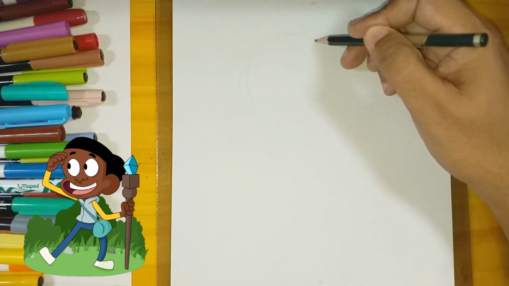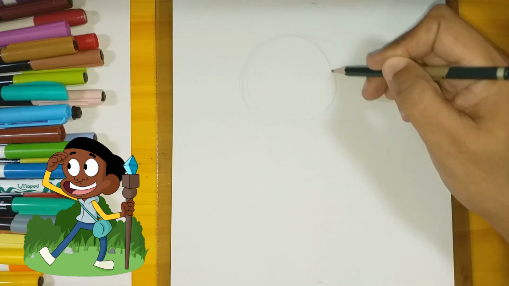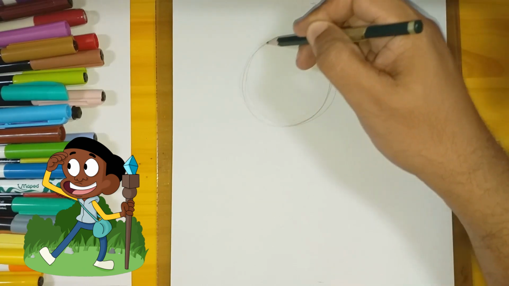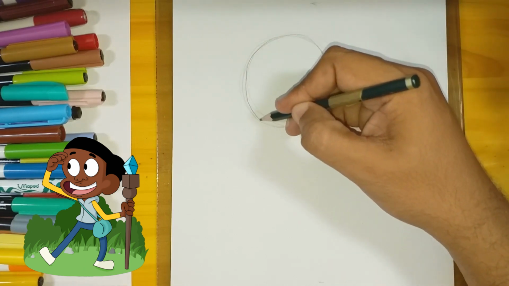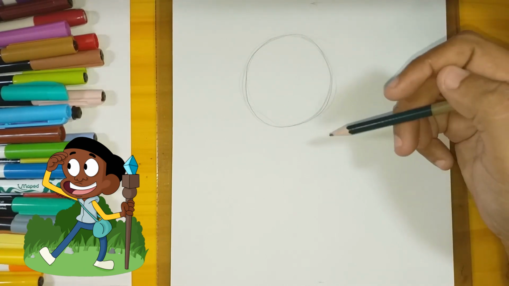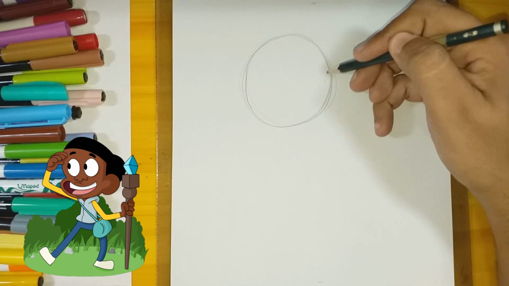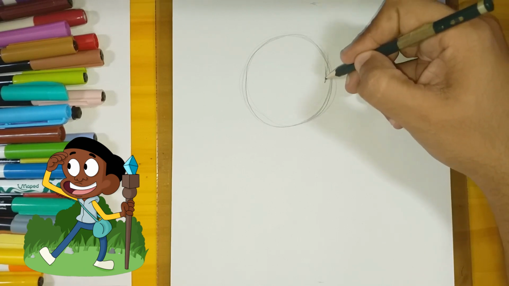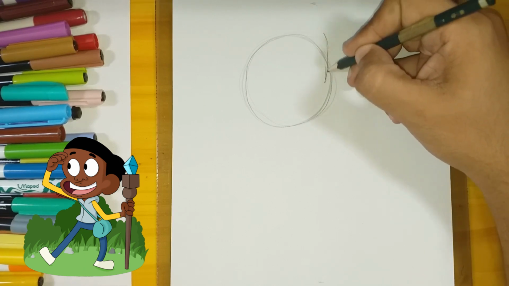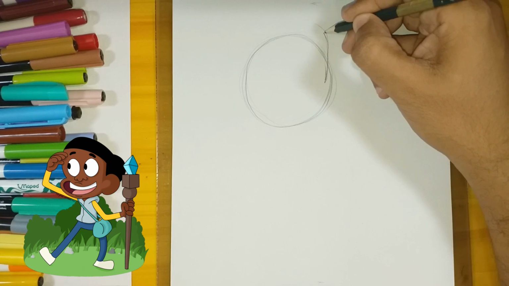Initially we're gonna have this circle, but by no means is his head gonna be circular, so it's just to have a basis. So after drawing the circle, I want you to come to this point, coming from about the middle of the circle, and then you're gonna pull this line up.